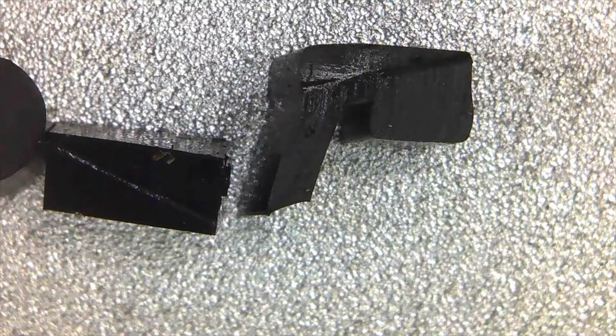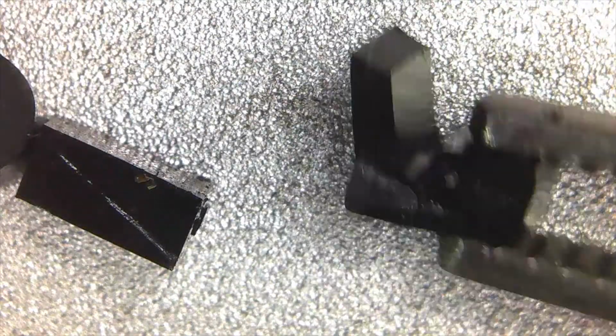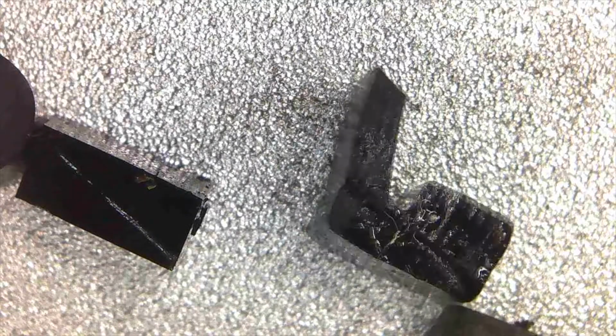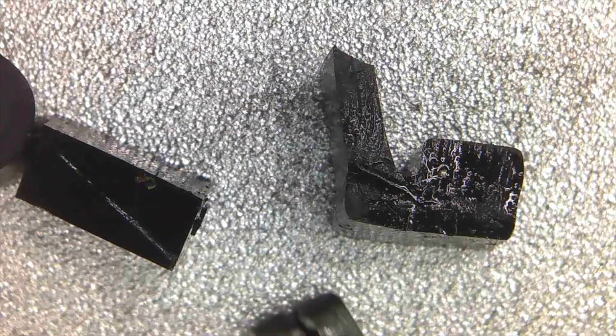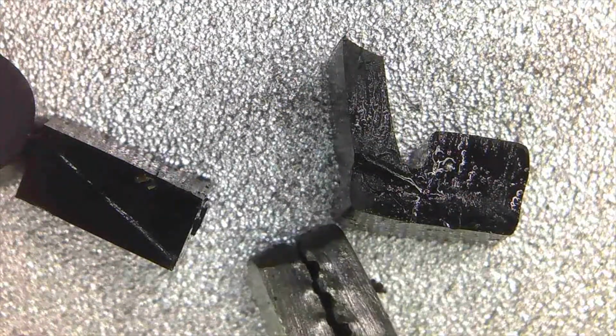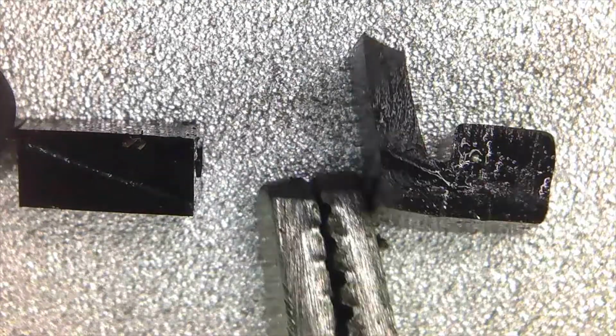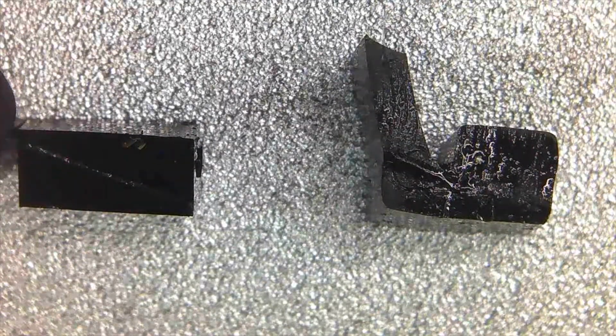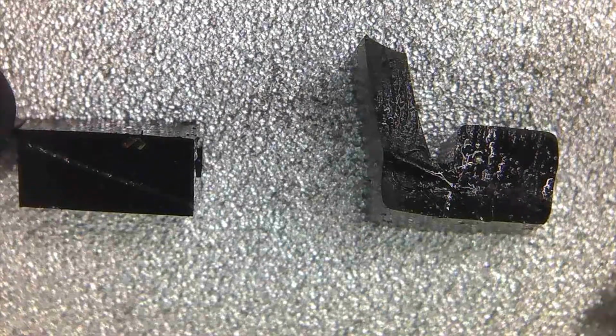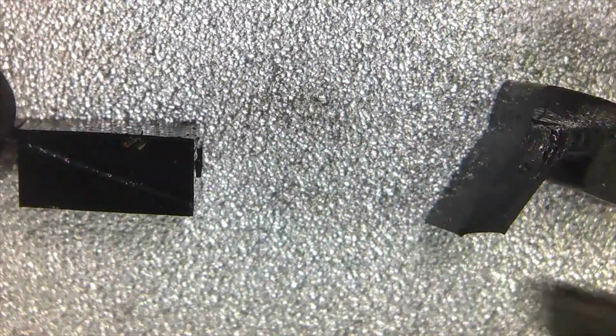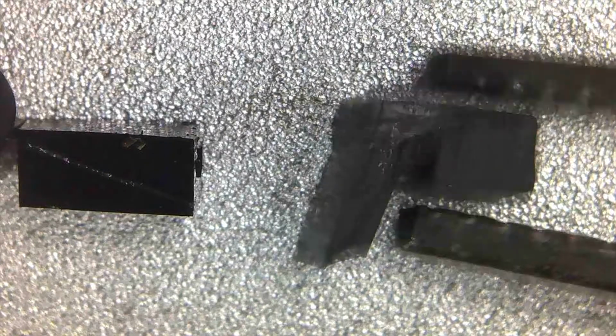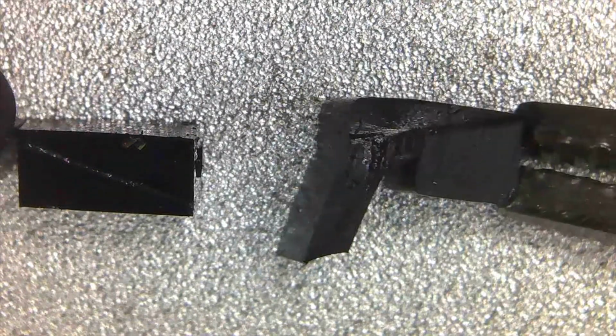So if we install this lip seal upside down, let me see if I can flip it over. There we go. All right, so let's say we install this lip seal upside down, and now the pressure's on this side. That pressure is just going to go up, and then it's actually going to fold that seal back, and it's going to leak.